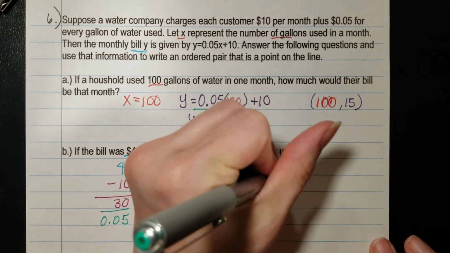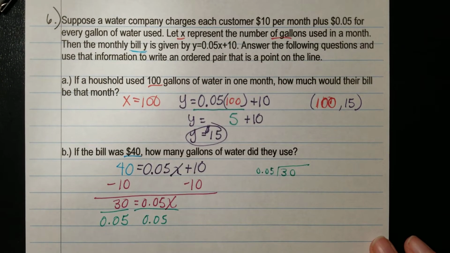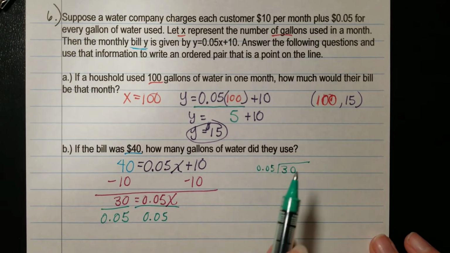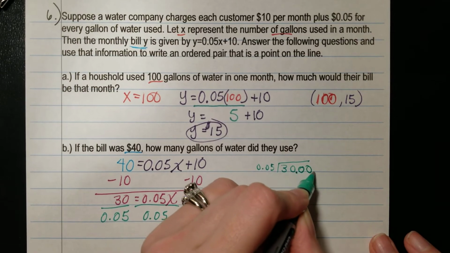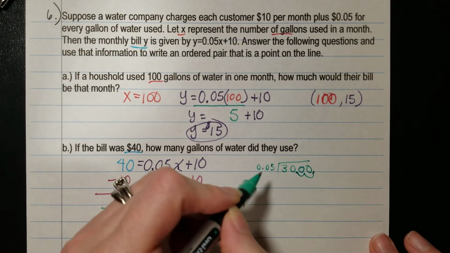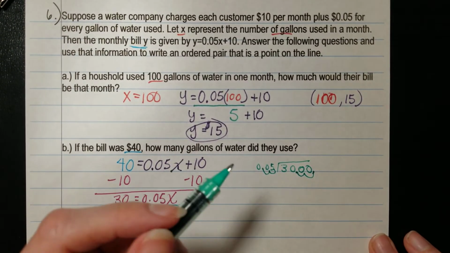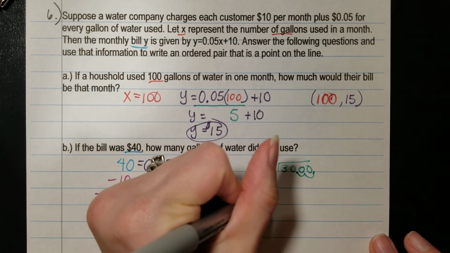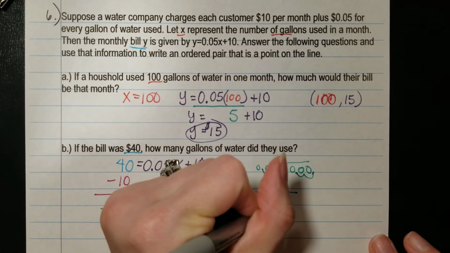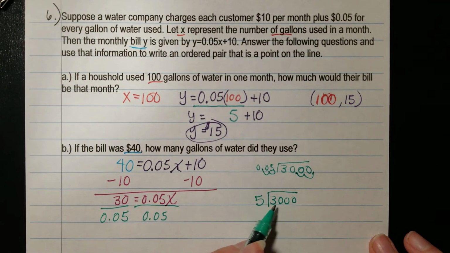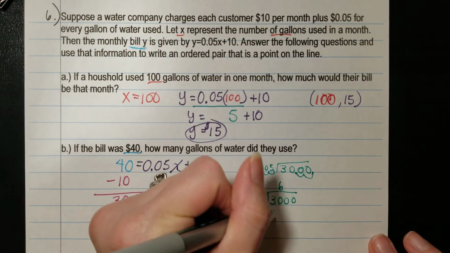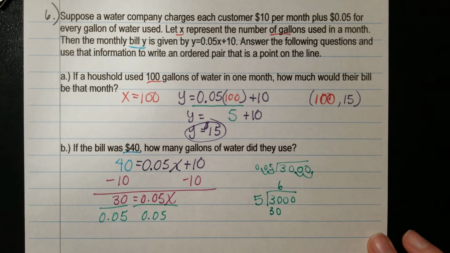So 0.05 going into 30. Well, we have to move that decimal point 2 times to the right to make it a whole number, which means we have to move this decimal point 2 times to the right also. So it's basically like saying 5 going into 3,000. So 5 can't go into 3, but 5 goes into 30 6 times. 6 times 5 is 30.